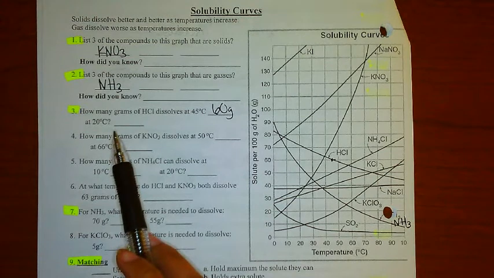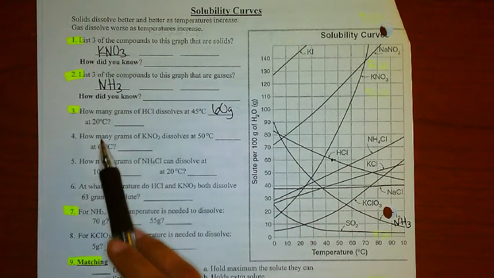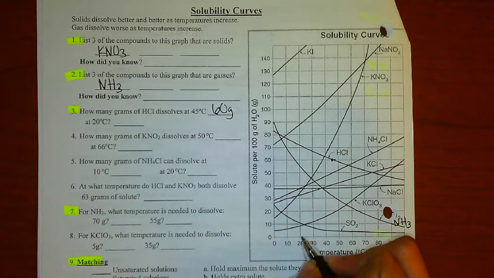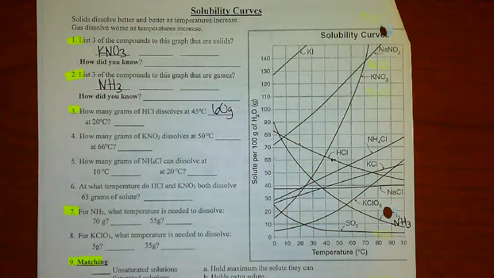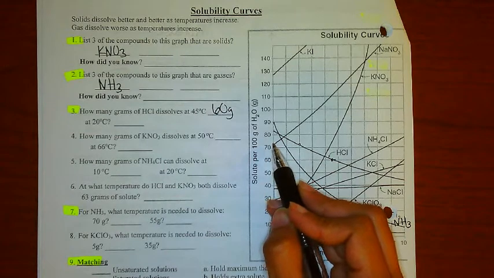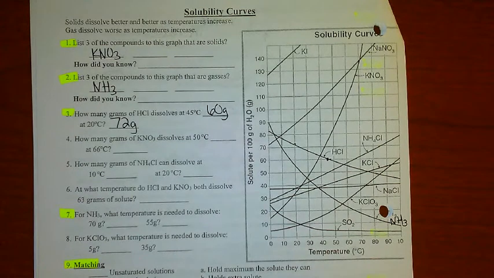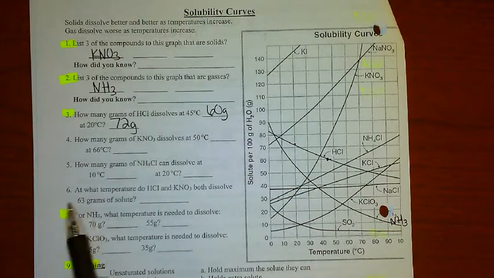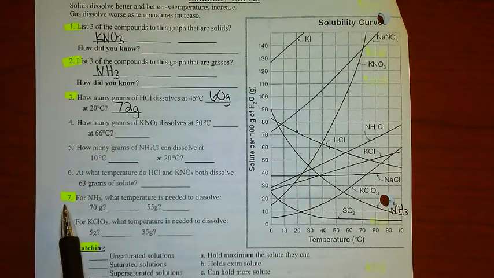Alright, and so let's just do how many grams of HCl dissolves at 20 degrees Celsius. So again, I look at the bottom. Here's 20 degrees, and then I'm just going to follow that all the way up, and my point is roughly about 72. You don't have to be precise, so if you get close in the range, you should be fine. And numbers 4 through 5 are the same way. Then I'm just going to jump to number 7.